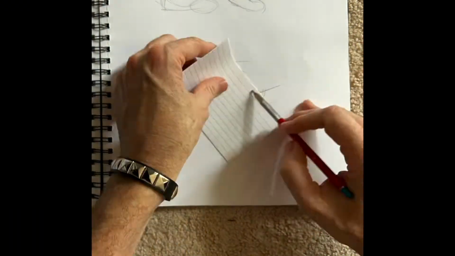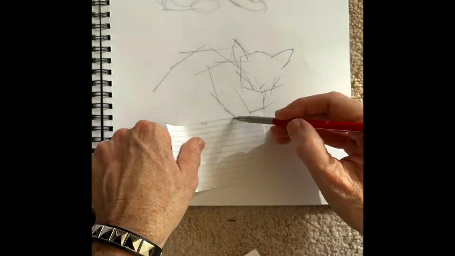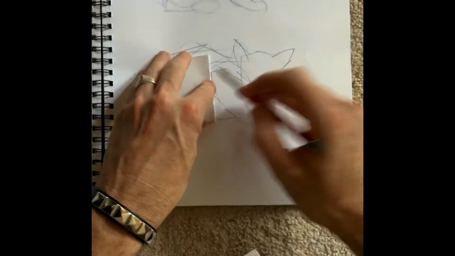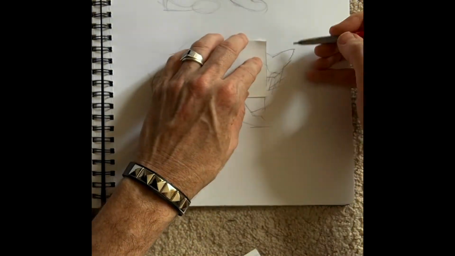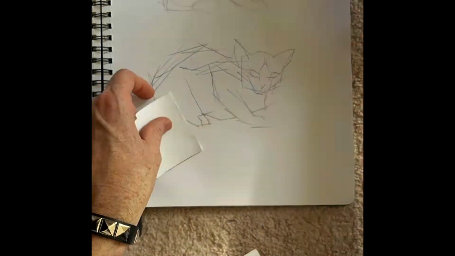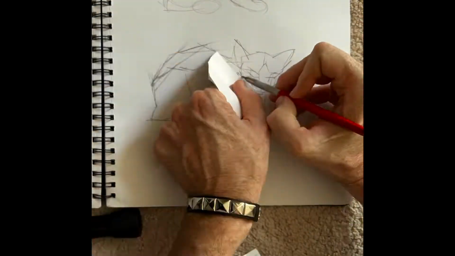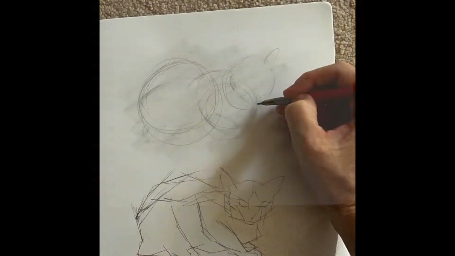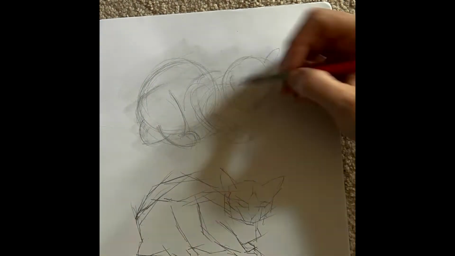Yo, this is that straight line approach. Insert drawing sounds. Booyah. Kitty. Circles.